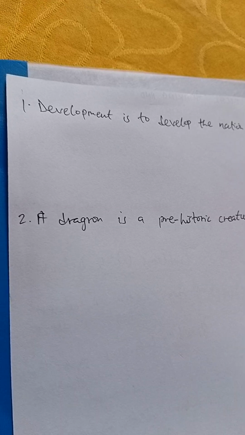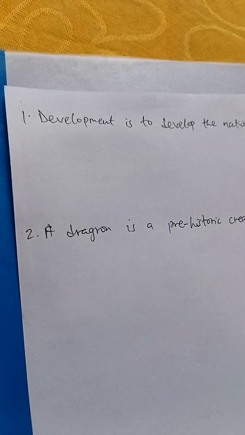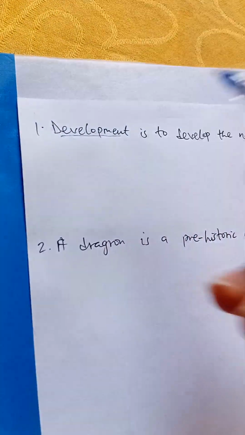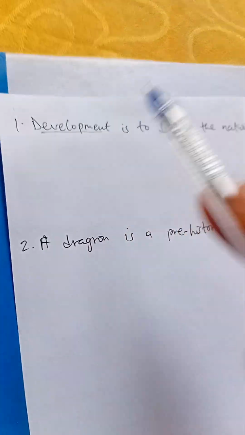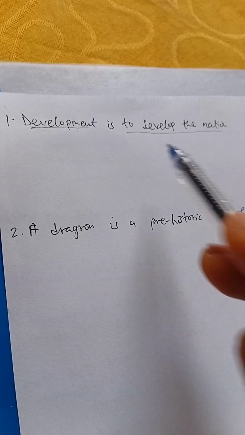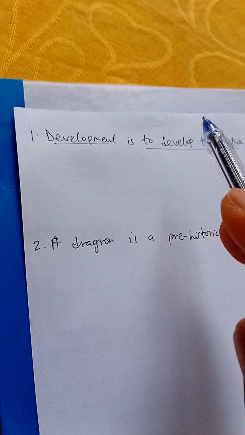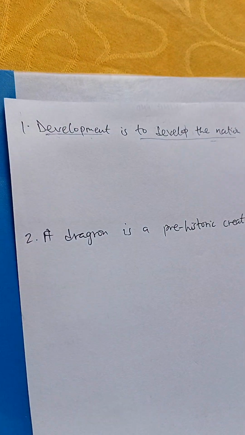So let's look at this example. Development is to develop the nation. What can we see here? If you look at this definition, we can see two parts. Development is to develop the nation. This is our definiendum. Then to develop the nation is our definition. If you look at the definition, you can still see develop over there. So between the definition and the definiendum, you can see the repetition, right?